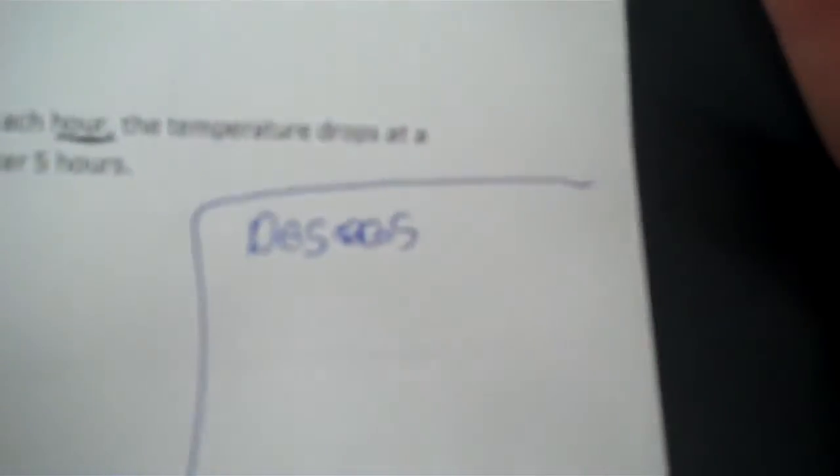Okay, then the last one. The temperature in the evening currently sits at 68 degrees. Each hour the temperature drops at a constant rate of 4 degrees per hour. Calculate the temperature in 5 hours. So we're finding degrees, that's what we're looking for. So degrees is a key unit, but there's another unit that affects the degrees, and that's hours.